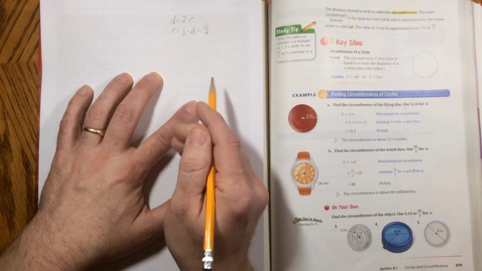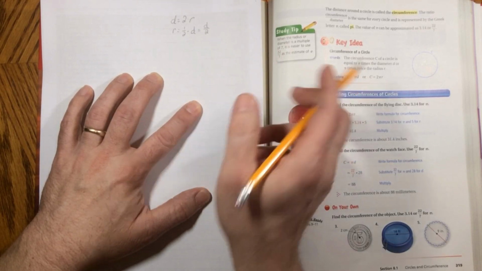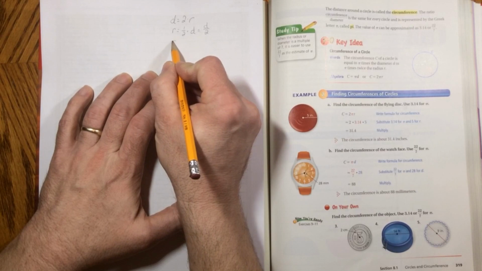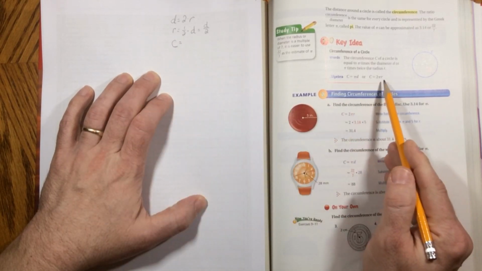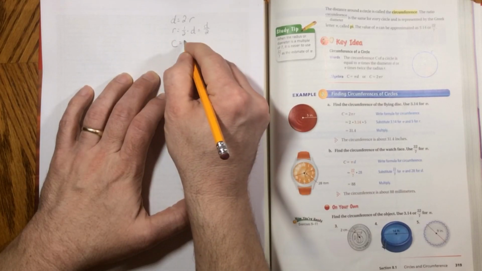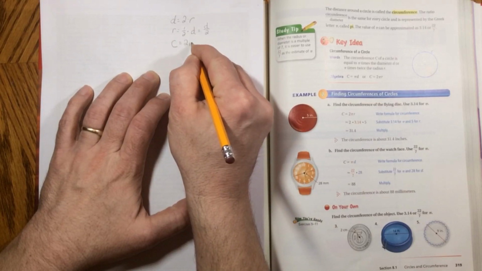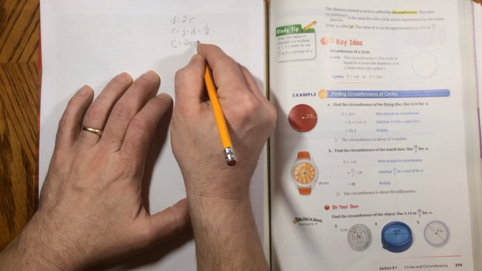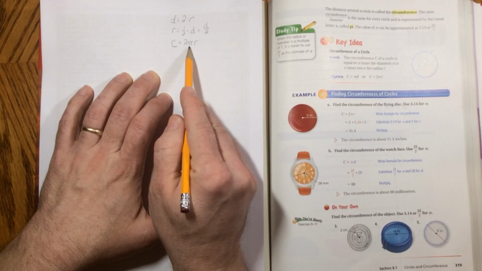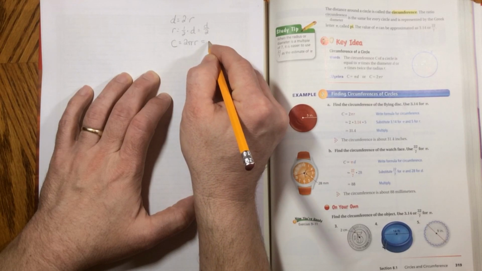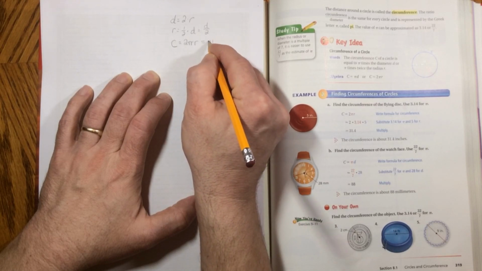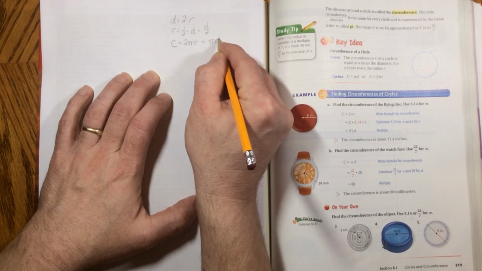But now we have two formulas that deal with the circumference. So we have circumference either equals, I'm going to write this one first, I like that one better, 2 pi r, which means 2 times pi times the radius, or it's also equal to pi times the diameter.